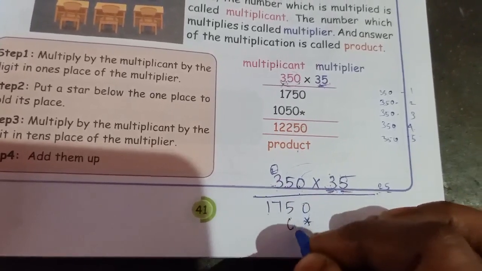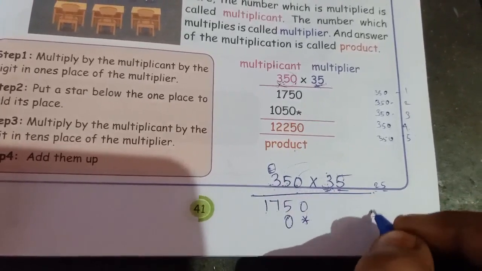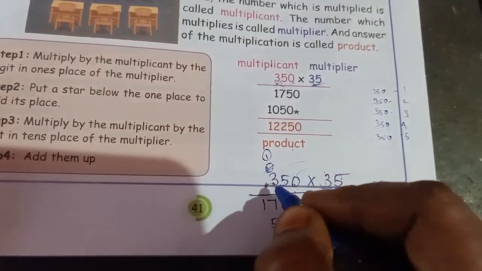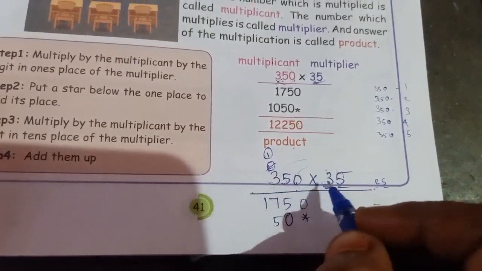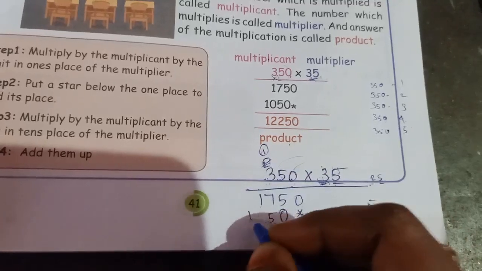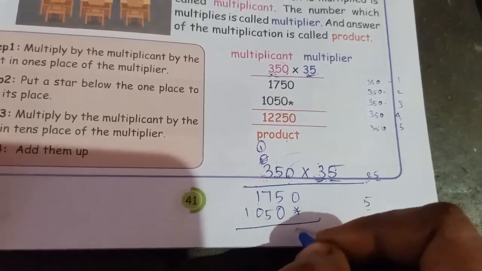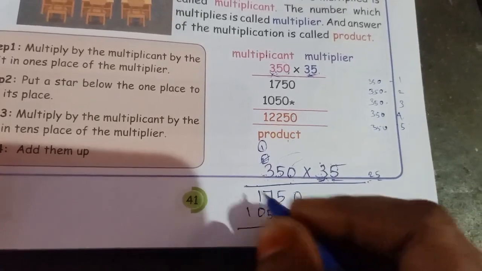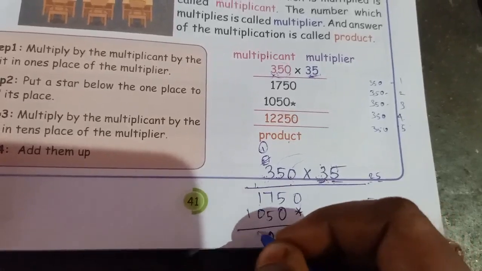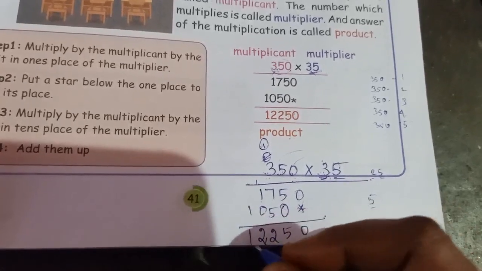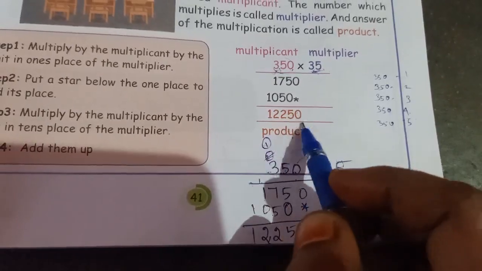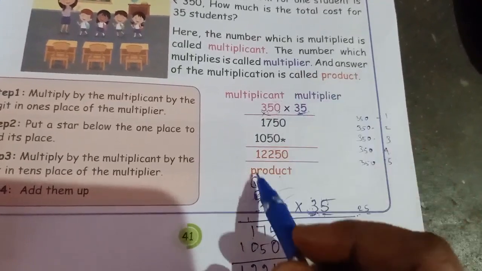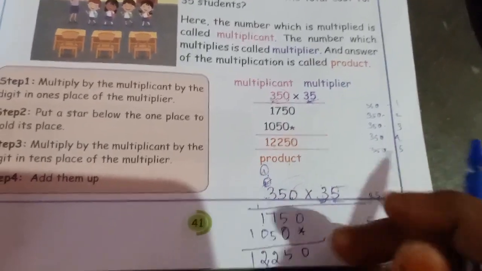0 3s are 0, 5 3s are 15. So 5 only right, and this one remainder. Okay, leave this remainder; next we have to consider this remainder. 3 3s are 9, 9 plus 1 is 10. Okay ma, now add. 0, 5 plus 0 is 5, 7 plus 5 is 12, remainder 1. Now add means here 2, next 1. So what is our final answer? 12,250 is the final answer. Okay, so the cost of 35 students' uniform is 12,250. This is our final answer.